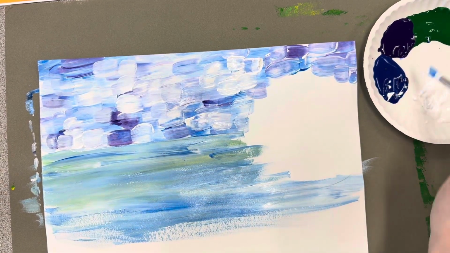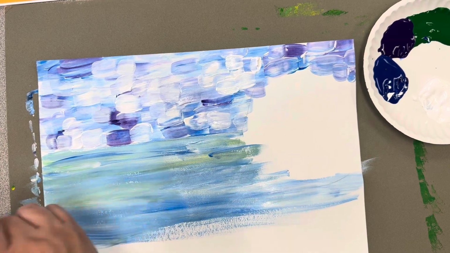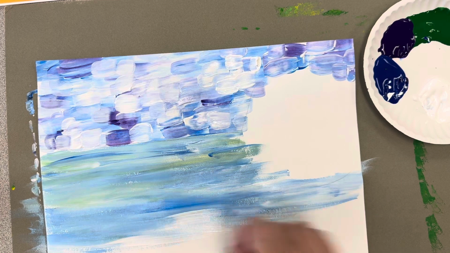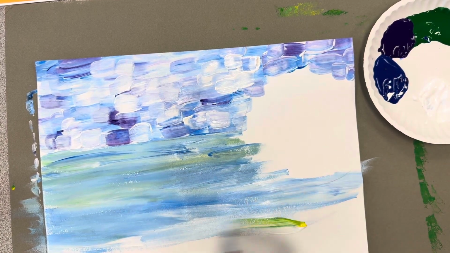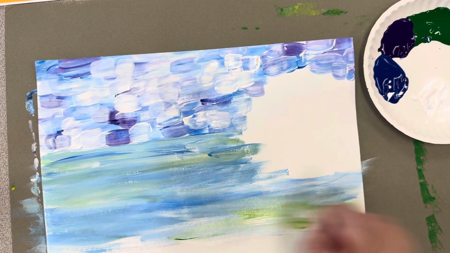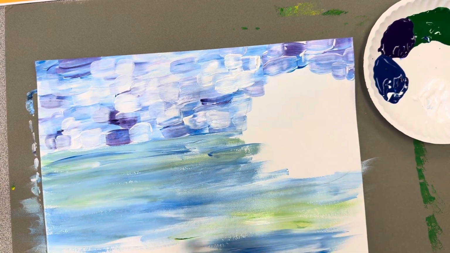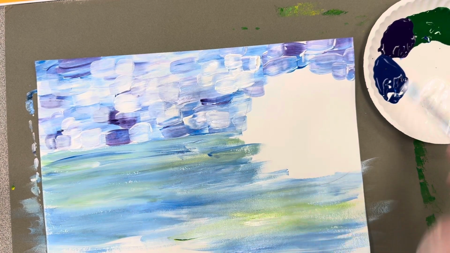So I'm going to do this triple. I'm really making sure to overlap some of my areas. And this paint does dry fairly fast, but you should be fine. So I did green and yellow that time. Blue and white. But notice I try to go to the white first.